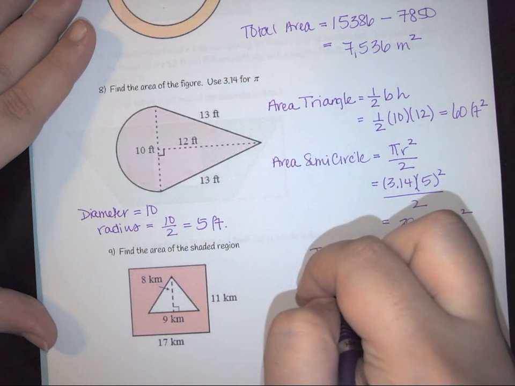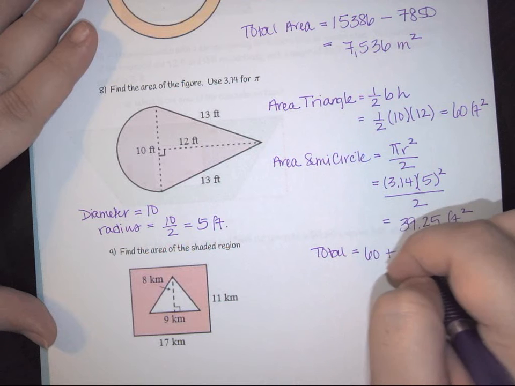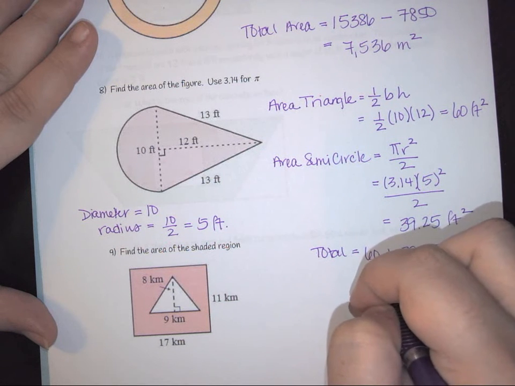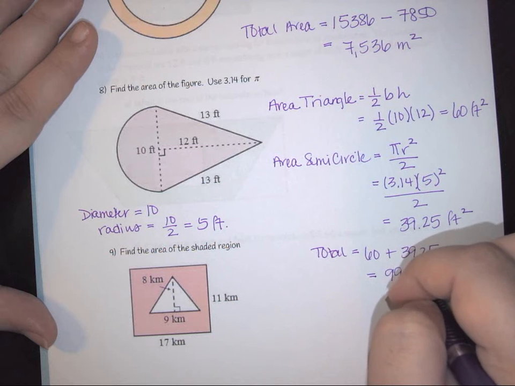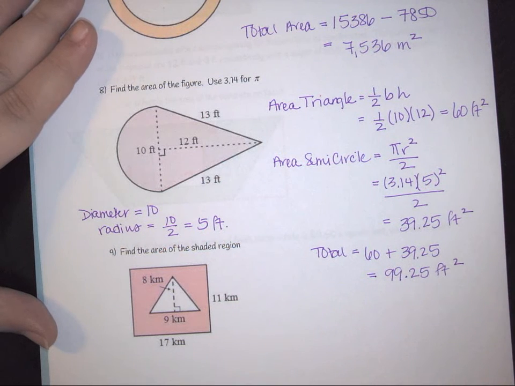So my total is going to be 60 plus the 39.25, which gives me a total of 99.25 feet squared.